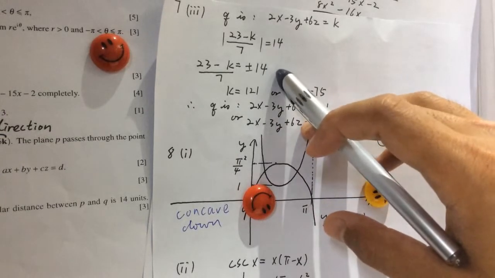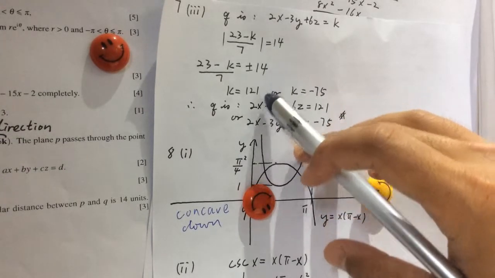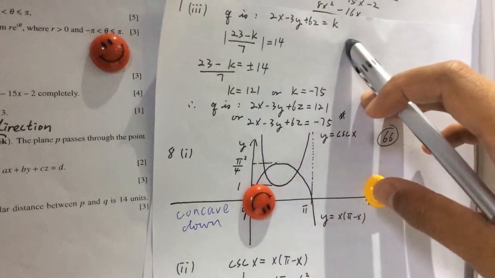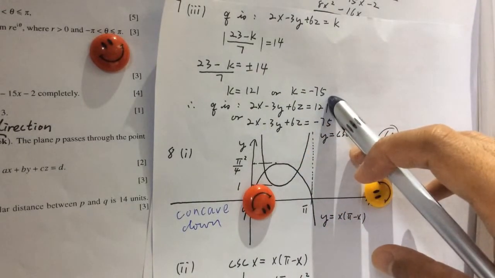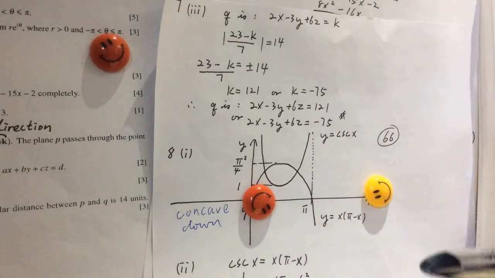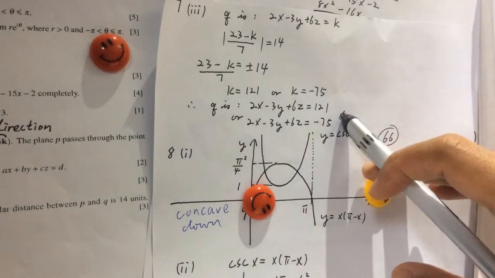So we're able to find out the possible values of k, then put them back into the equation. That means we're able to find the possible equations for plane Q. So these two are the possible equations for plane Q.